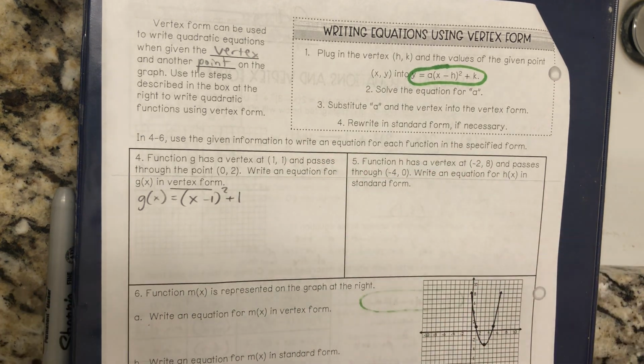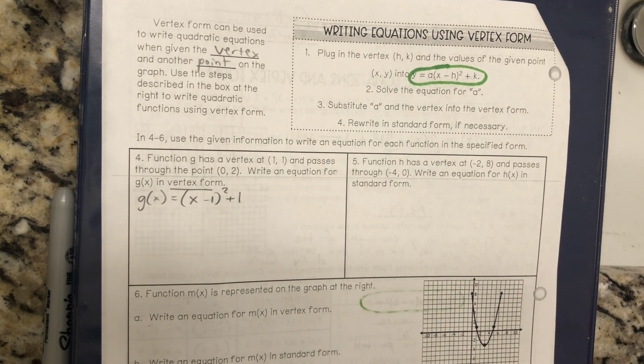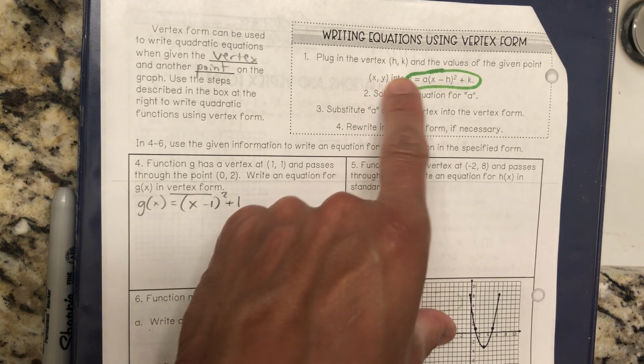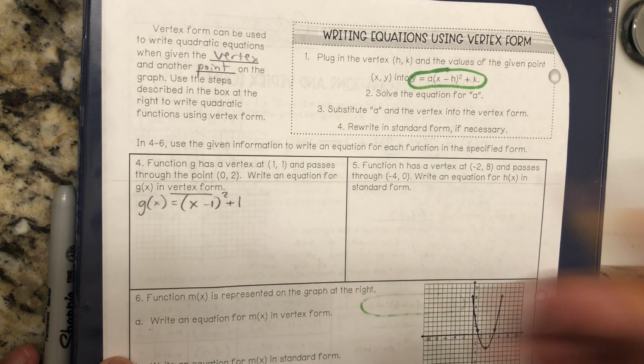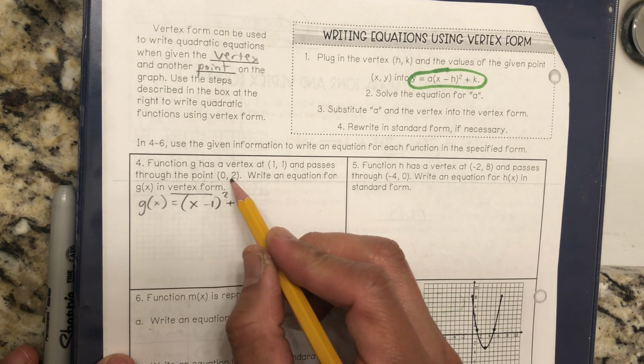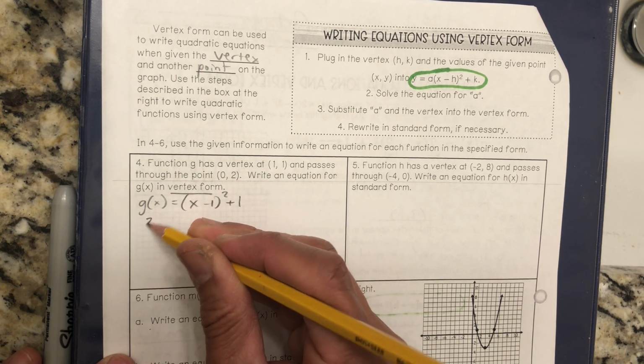Okay, we're gonna write it in vertex form. So our parent function is f of x equals a times the quantity x minus h squared plus k. And then we're gonna rewrite it as g of x equals a times x minus 1 squared plus 1. So I just plugged in those values from the vertex, and now I could plug in the values of that given point, and we're going to use 2 for y.